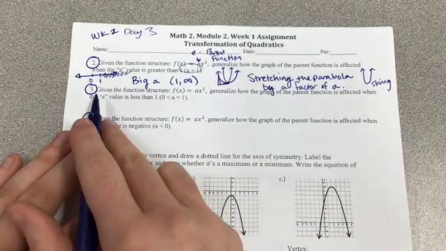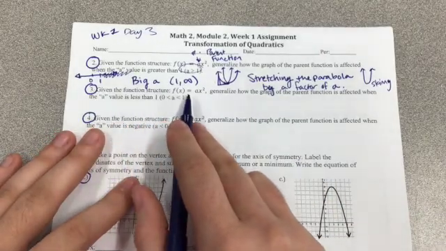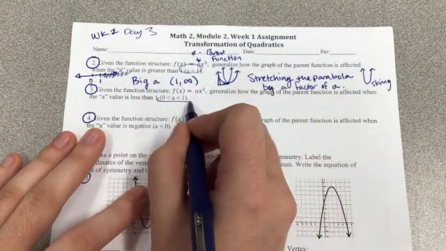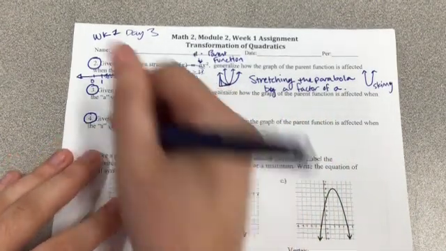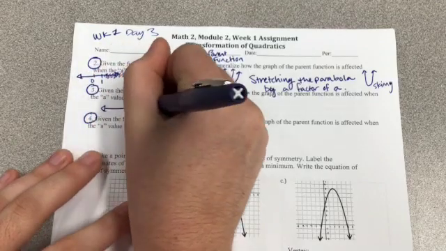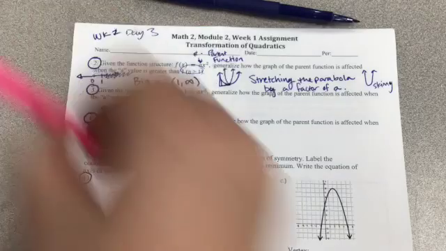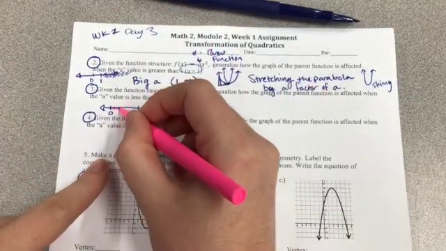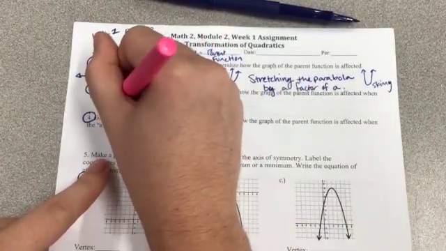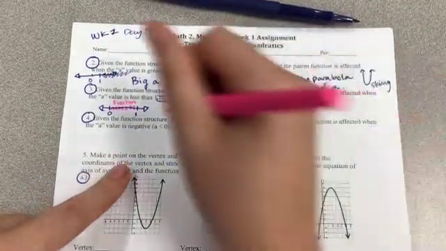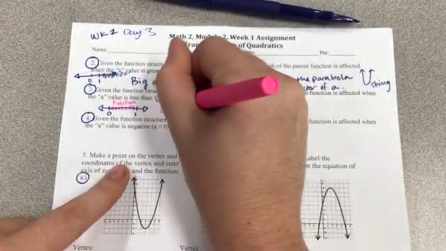Let's move on to number 3. Given the structure of function a x squared, it's basically the same problem as this one, but what happens when a is between 0 and 1? Okay, here's our number line. Here's 0 and here's 1. What numbers exist in between these two? Those are fractions or decimals. So what happens when a is a fraction?